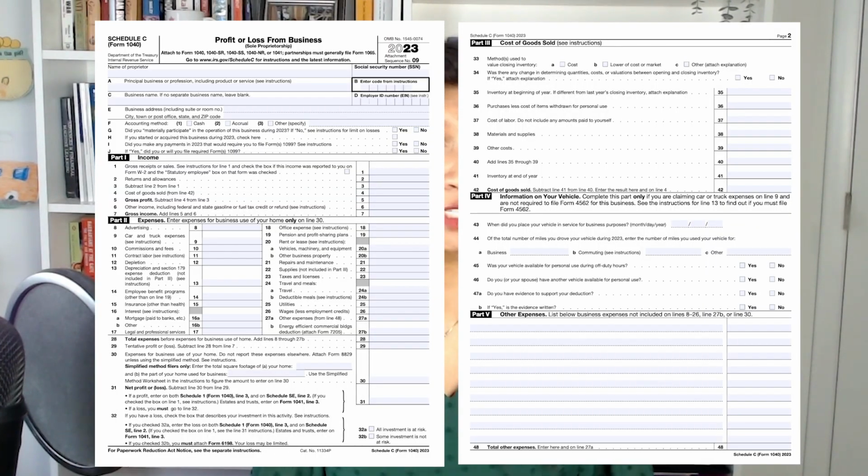Schedule C is for reporting profit or loss from a sole proprietorship. For example, if you have a YouTube channel or sell stuff on Etsy but don't have a separate tax ID, you would report any profit and loss from that business on Schedule C.